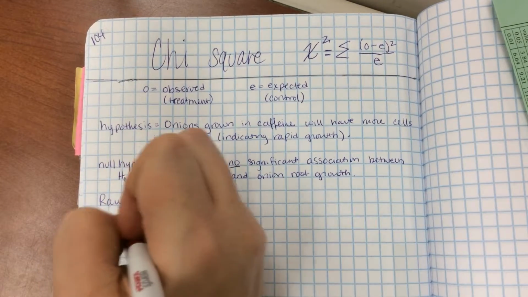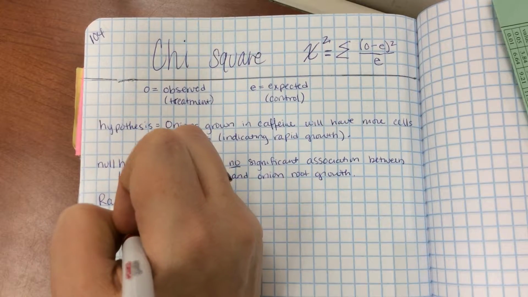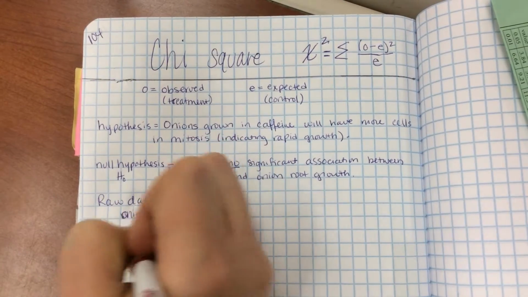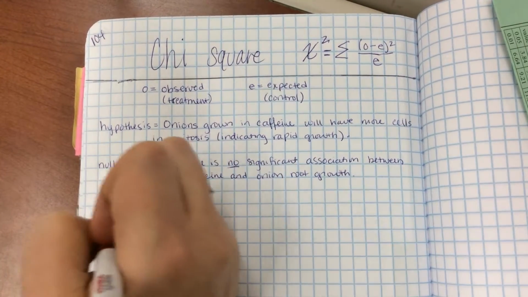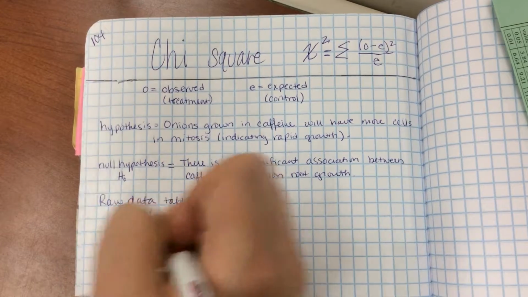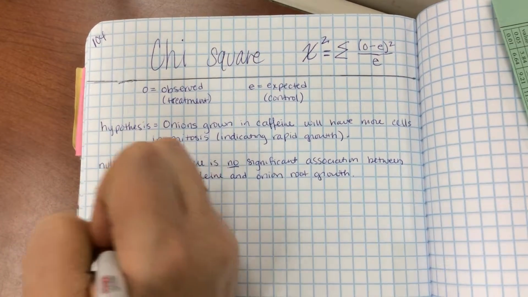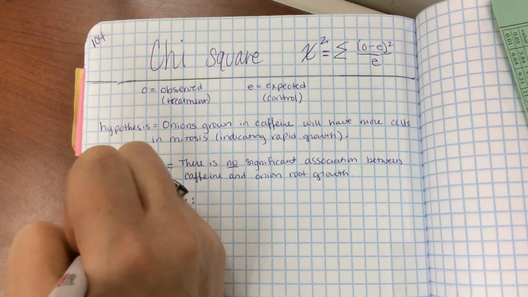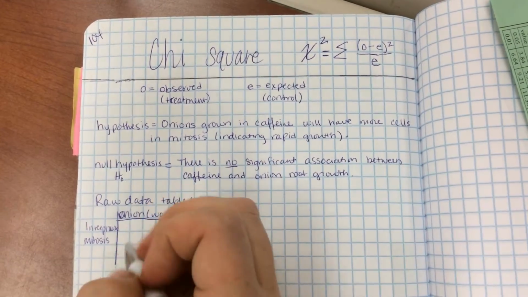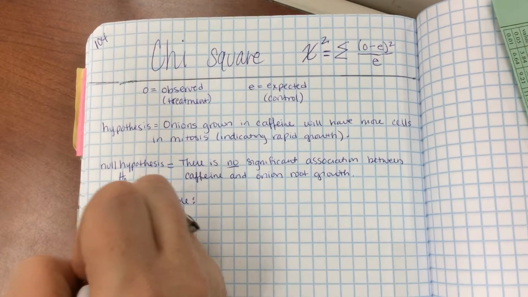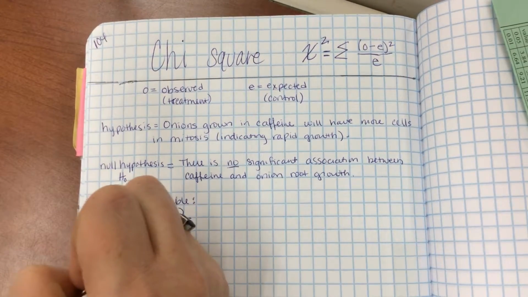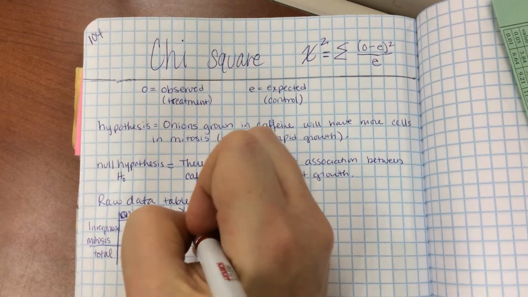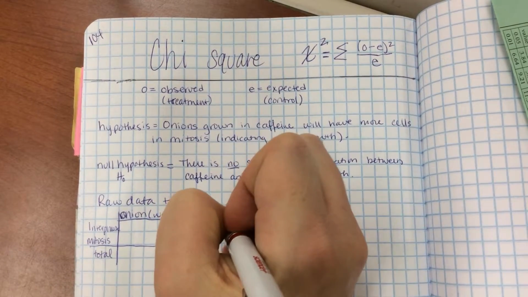In our raw data table, our onion grown in water is going to have some cells, and we're going to count the number of cells in interphase. Should have made my table a little bit bigger. We're also going to count the number of cells in mitosis, so any of the prophase, metaphase, anaphase, any of that. And then we're going to have a total. So I'm going to count my onion that's grown in water and my onion that's grown in caffeine.